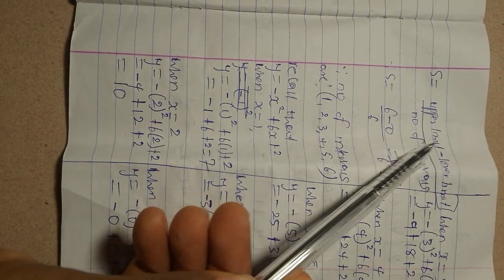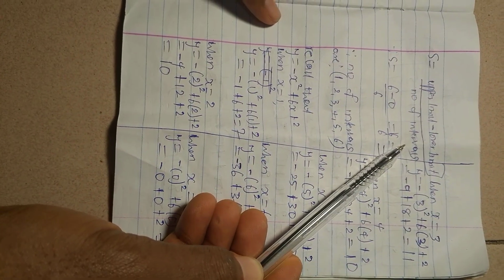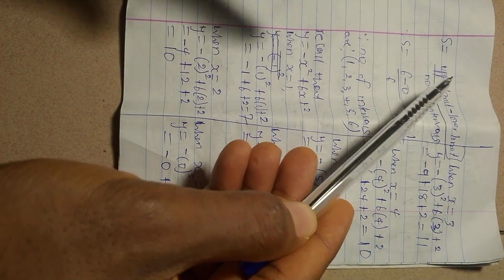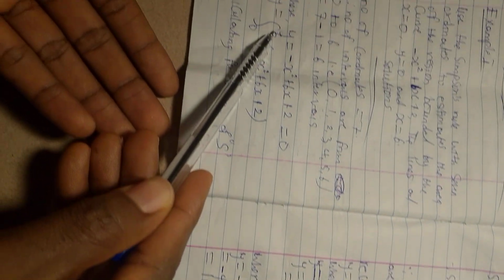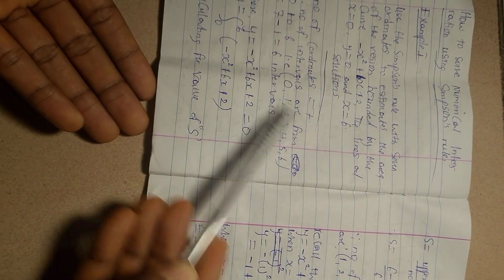Now, calculating the interval size for the values of x. The interval size is equal to the upper limit minus the lower limit, all over the number of intervals. The value of the upper limit is 6, minus the value of the lower limit, which is 0, over the number of intervals, which is 6.